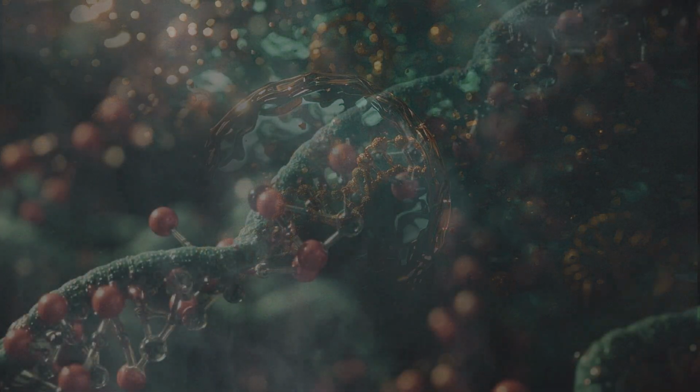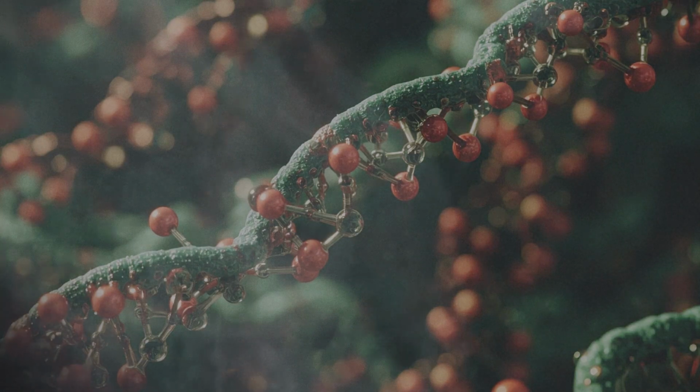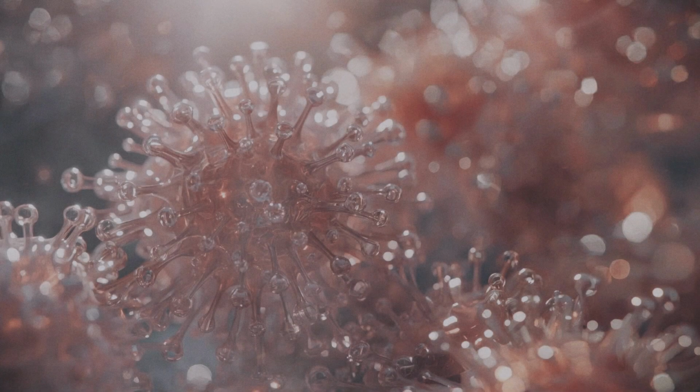A similar situation exists in plants. Chloroplasts, the organelles responsible for photosynthesis, also contain their own circular DNA. Chloroplast DNA encodes proteins essential for capturing light energy and converting it into chemical energy. Like mitochondria, chloroplasts are believed to have descended from ancient photosynthetic bacteria that became permanent residents within larger cells.